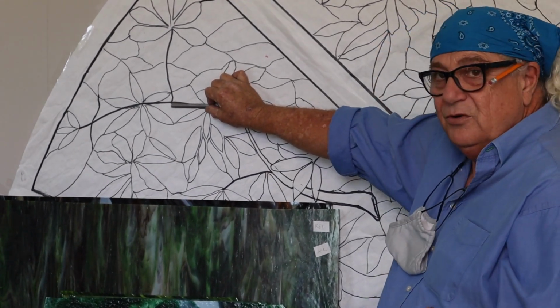And that is going to create a look of a tree branch without you trying to cut really narrow pieces of glass that you know and I know are going to break anyway. So why not use different profiles of lead to create depth and interest within your stained glass window?